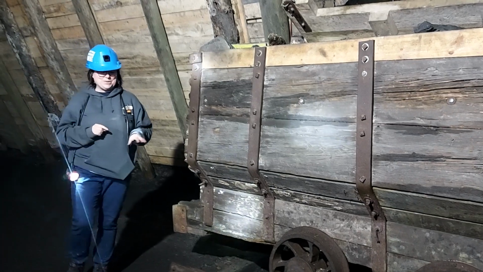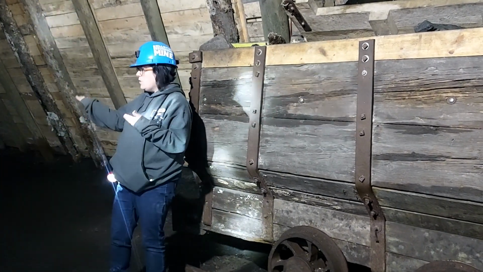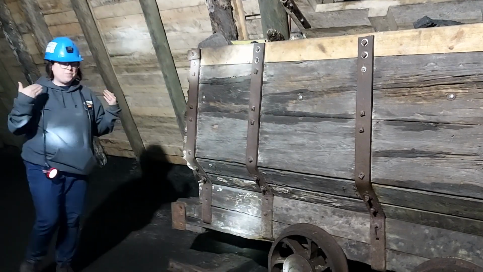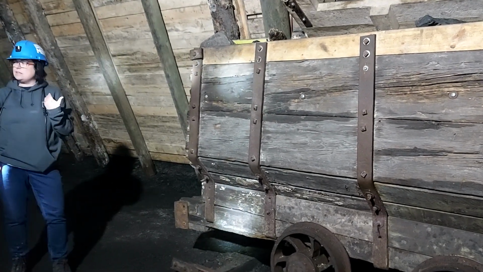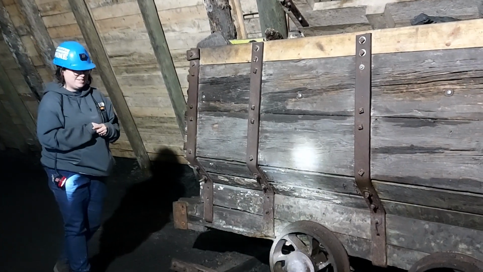But this is how they're able to do it. The carts would be on rails, and I don't know if you've noticed, we're slightly going uphill. So they would be able to pull these downhill. This is why they're able to pull so much. But we have a problem with coal cars. Do you see brakes? No.